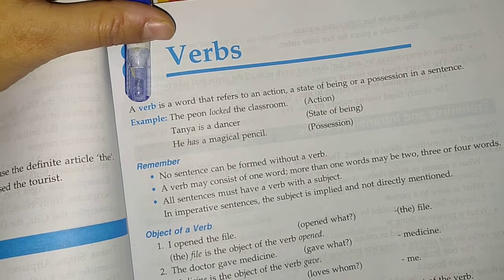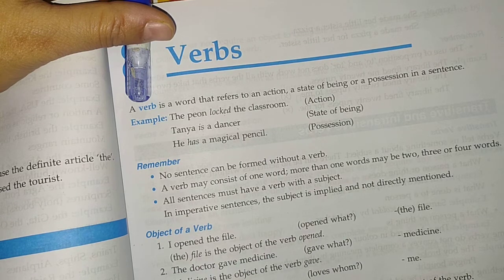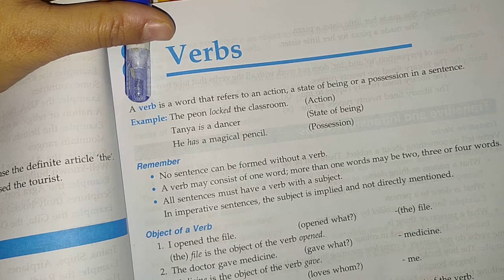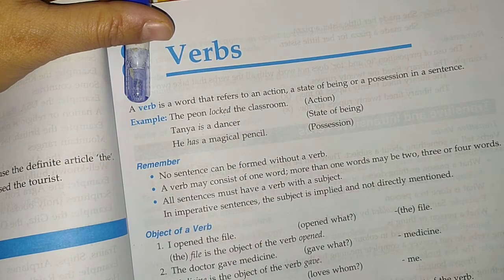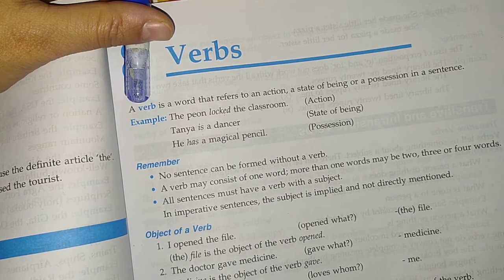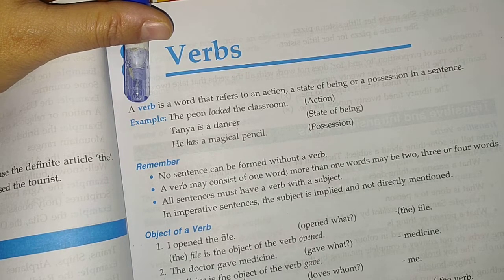All right, now children, I want to tell you that locked is your verb, and it is a main verb. Lock is a main verb. Those words which show action in the sentence, like lock, here it is in second form, locked, cry, sing, dance, walk, sleep, sit, write, throw. These all words which tell some action are all main verbs, and they have different forms.